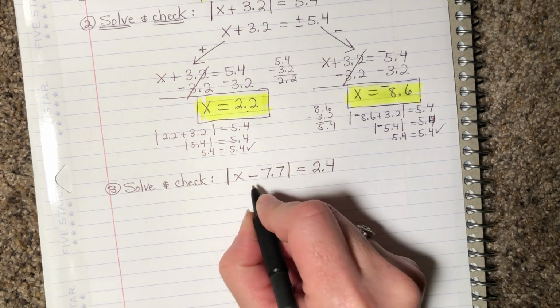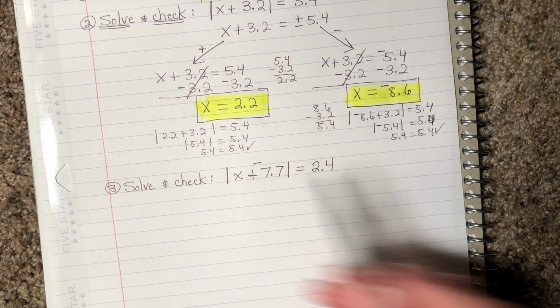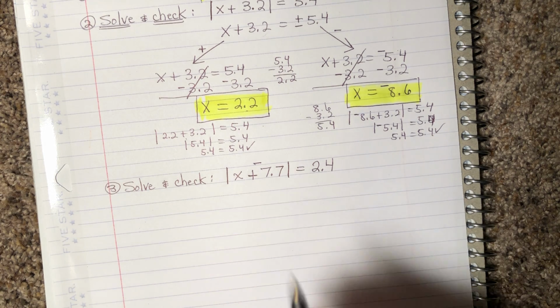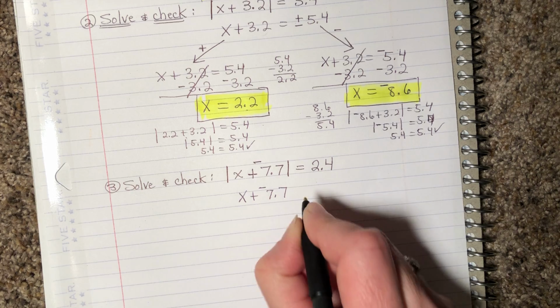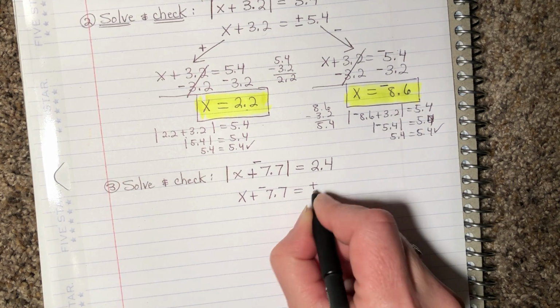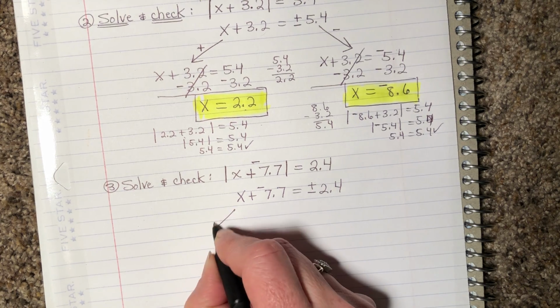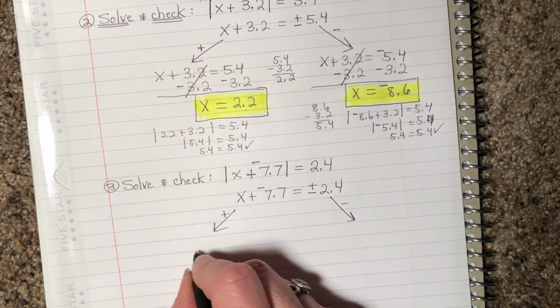Okay, number 3. Now you can keep change here. I'm not truly changing the sign because plus, negative, and minus are the same thing. Step 1, take off the absolute value. Put a plus minus on the other side. Now I got to branch in 2 directions. Positive branch, negative branch.